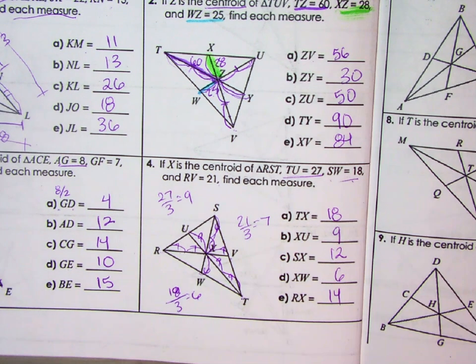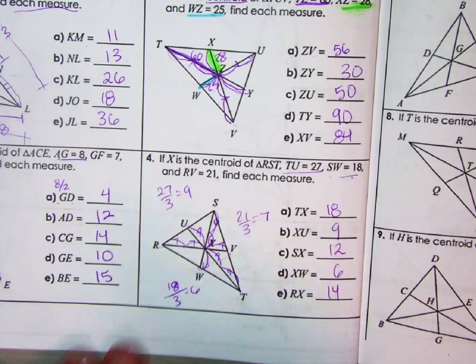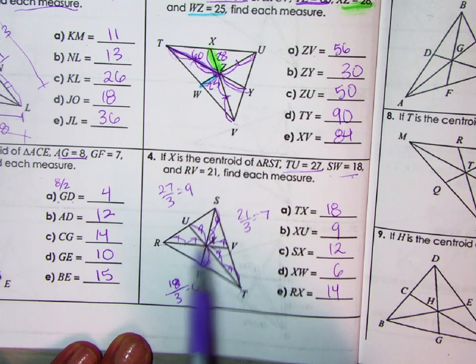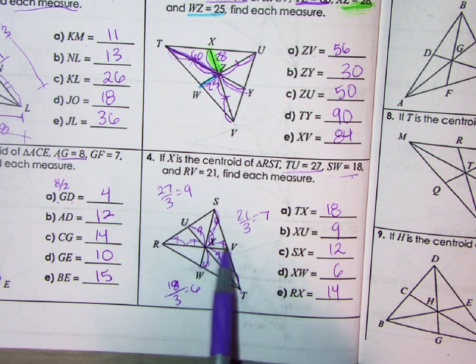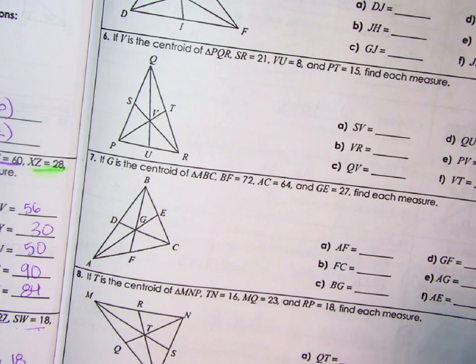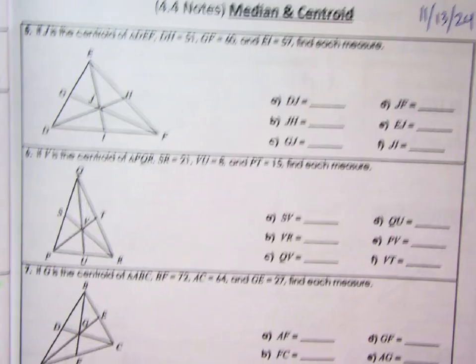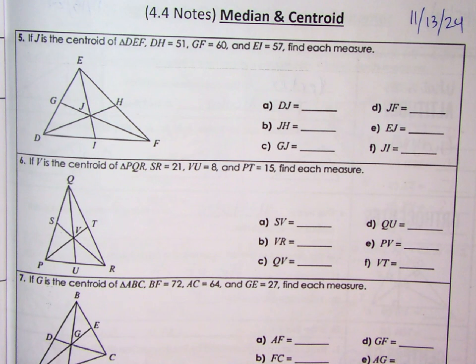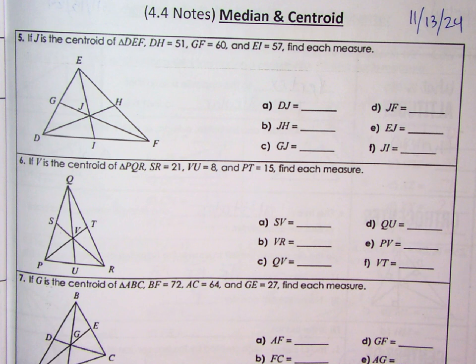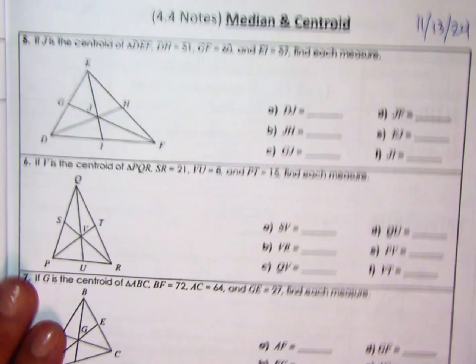So this topic is just making sure you practice that, dividing the inside into 3 parts and seeing that there's 2 parts here for the longer and 1 part for the shorter. So all of these examples on the right side, number 5, 6, 7, 8, and 9, they are all following that same pattern. I'm going to go over one more problem, and then that way you can practice the rest.